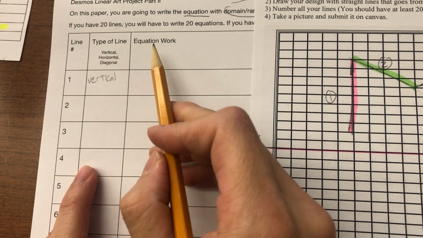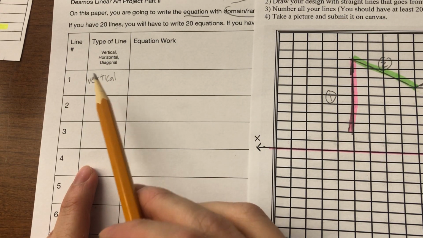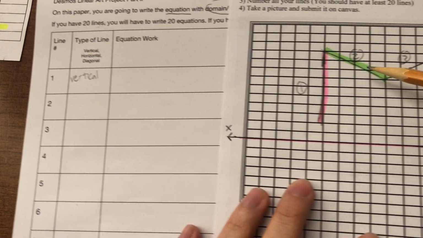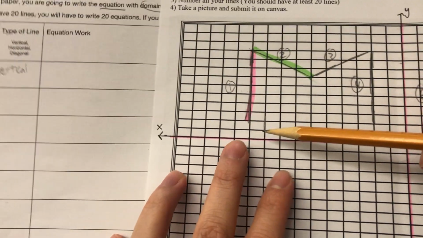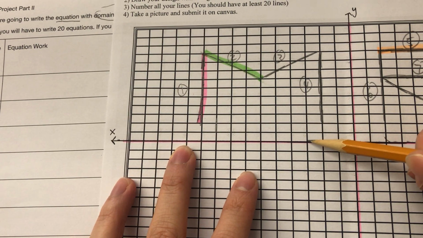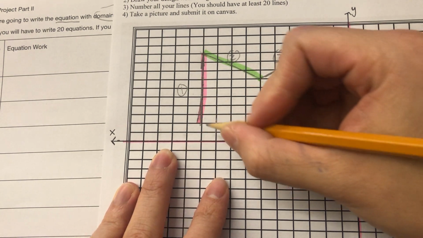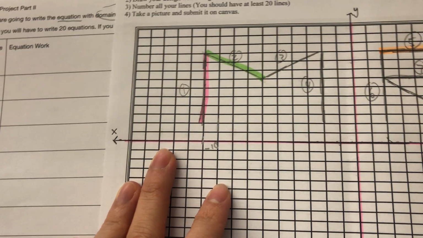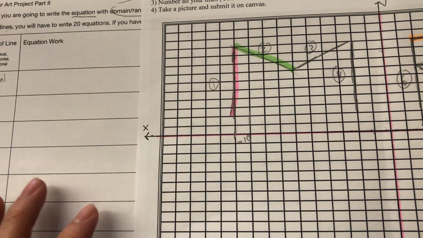Next, I'm going to show my equation work. For the vertical line, luckily this one does not have that much work. I will write the equation for this line. If I extend it all the way, it crosses the x-axis at, let's see, here's 1, -1, -2, -3, -4, -5, -6, -7, -8, -9, -10. So if I extend this line, it would hit the x-axis at x equals -10.